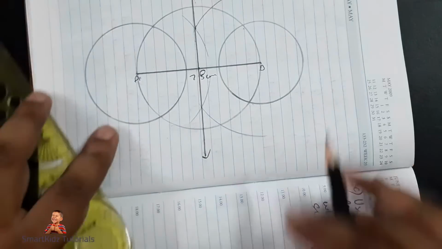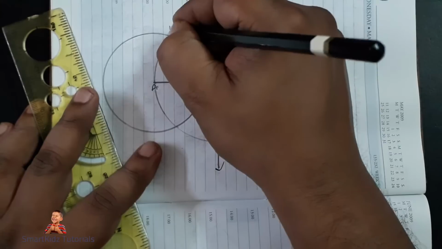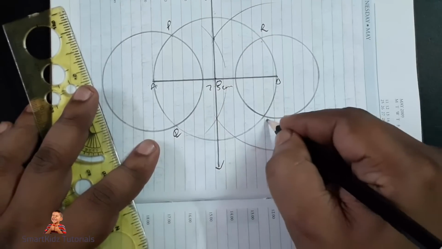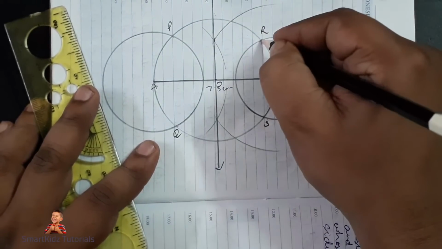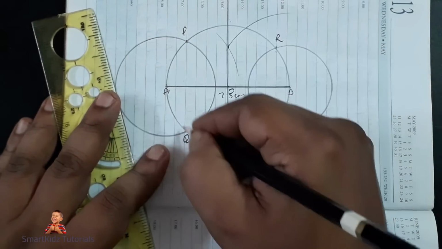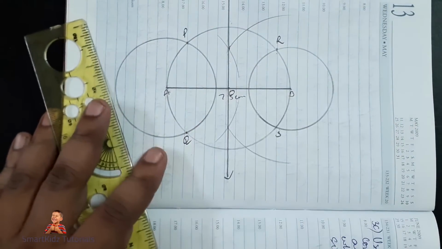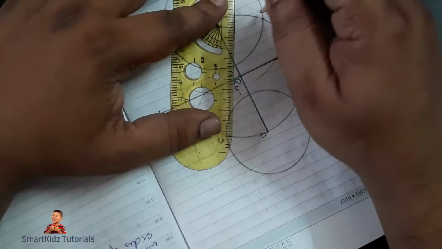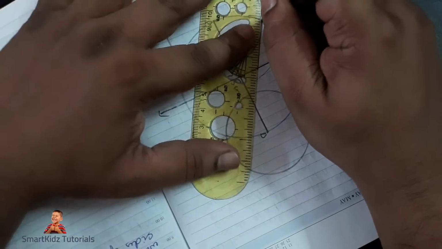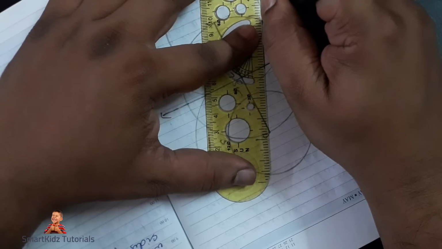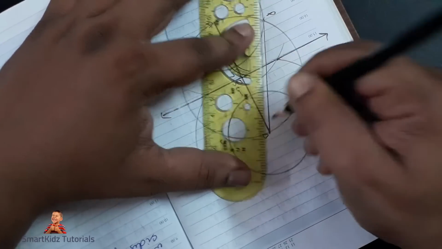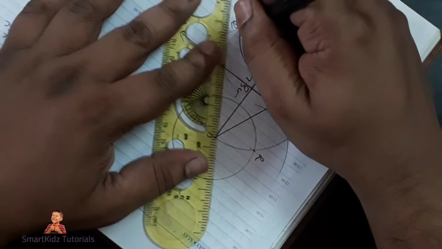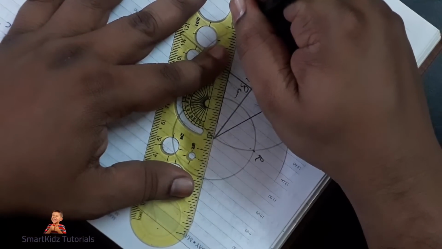Mark this point so that it becomes easier for you to follow. So mark this as P, then Q, this will be R, and this will be S. These points. So I'm going to construct the tangents now. From here till here. Yeah. Here. And one will be from here till here.